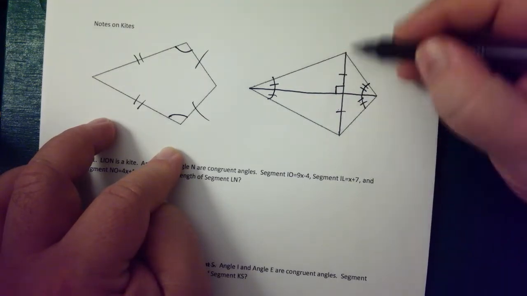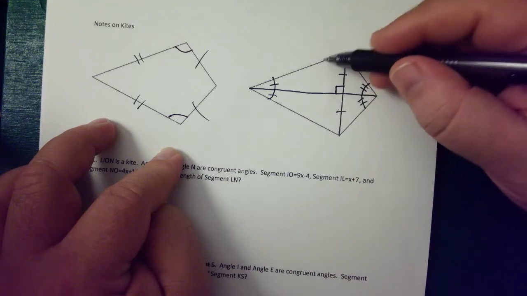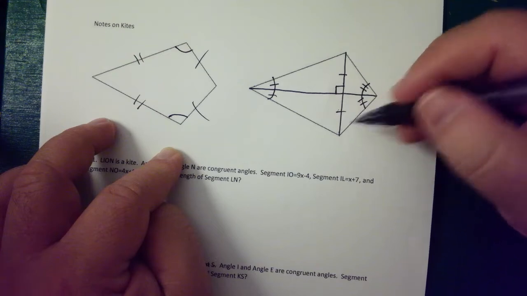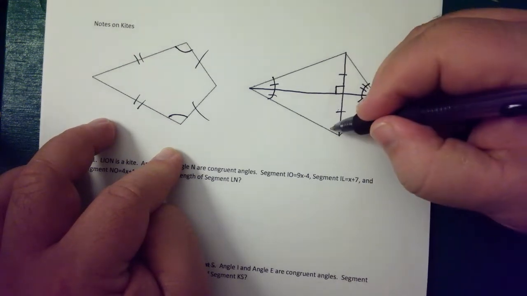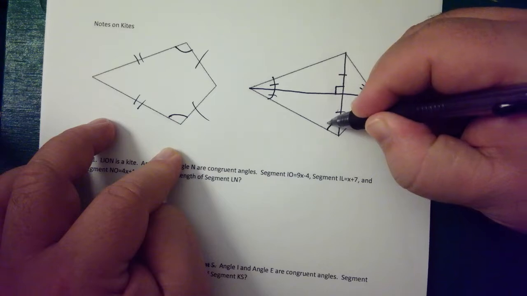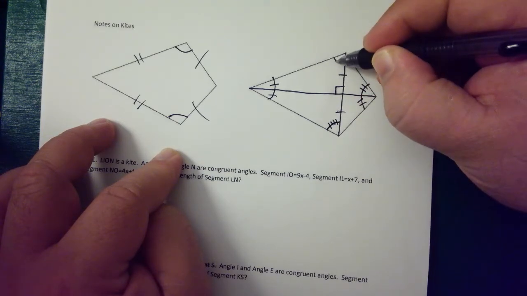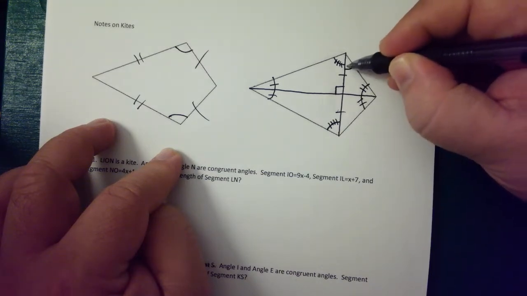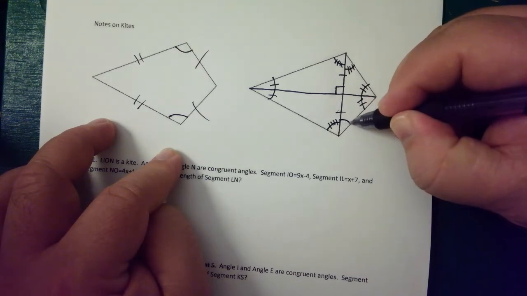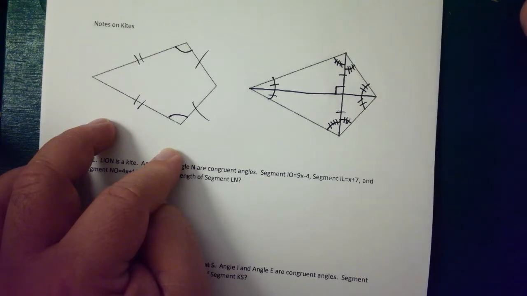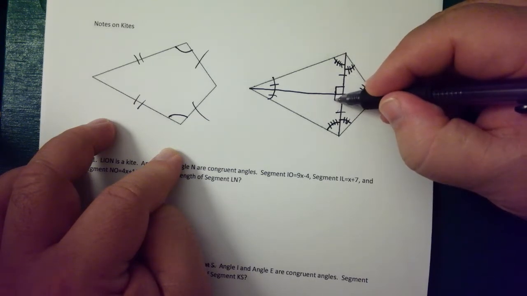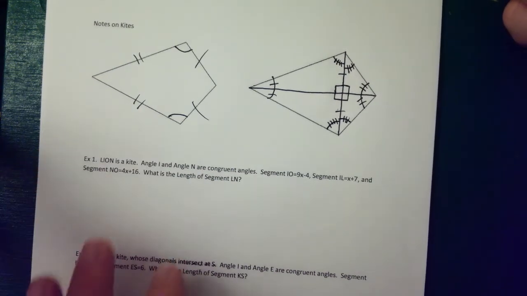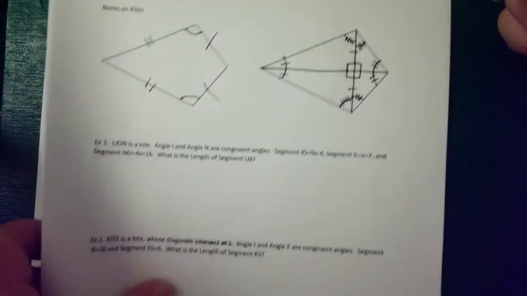This short diagonal does not cut this angle in half, but what it does do is create two more sets of congruent angles. This angle, I'm going to put 4 dashes on it, is the same as this angle with 4 dashes, and this angle with 3 dashes is going to be the same as this angle with 3 dashes. And remember, all of these angles are 90 degrees. If one of them is, they all have to be. Okay, let's take a look at our next part.